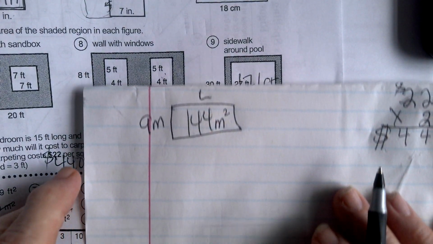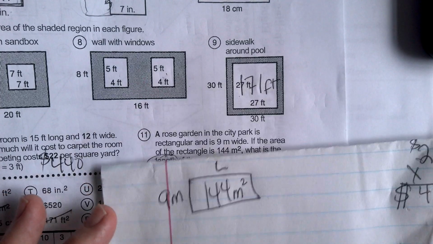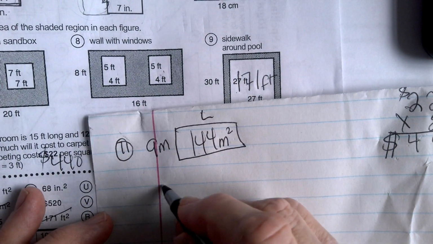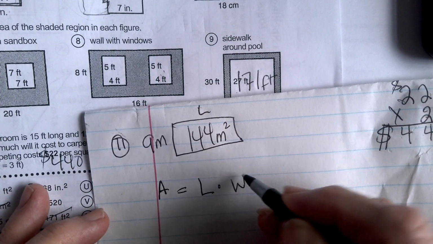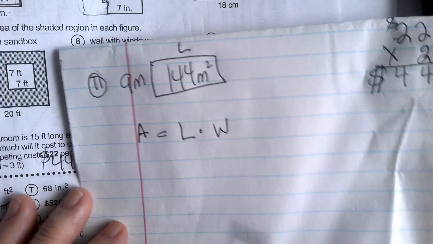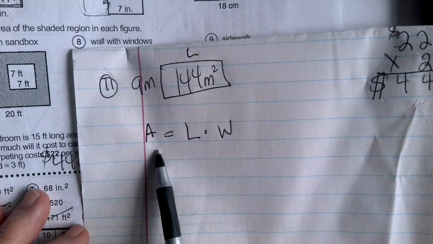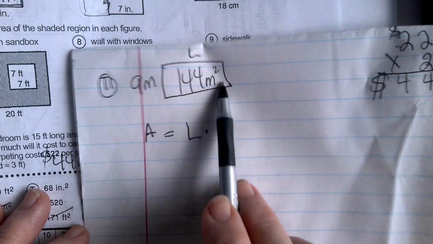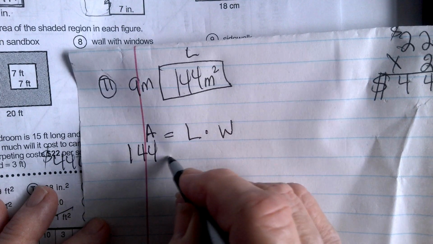So what you've got to do is go back. You must use the formula. So right now on this one, on number 11, you need to write the formula down. Area is equal to length times width. Then you're going to fill in the parts that you know. Do you know the area? Yes, this is the area. They've already squared it for you. So the area is 144.